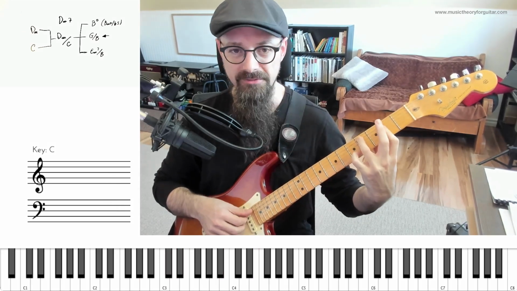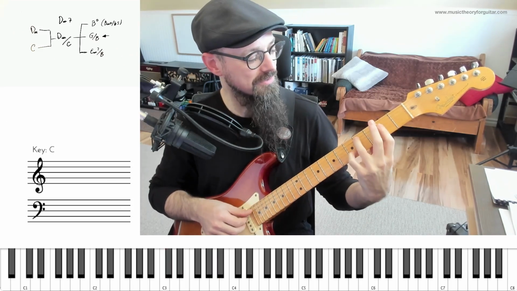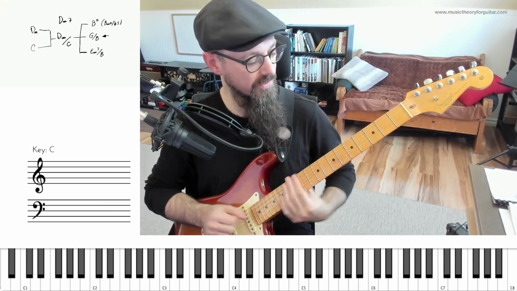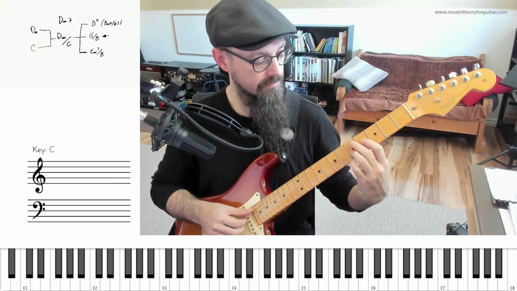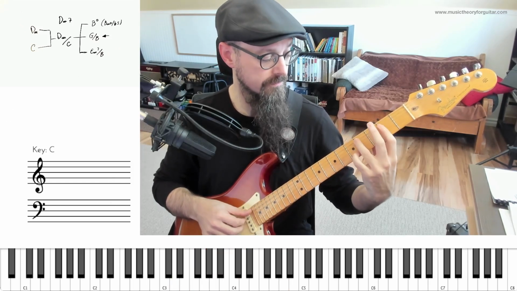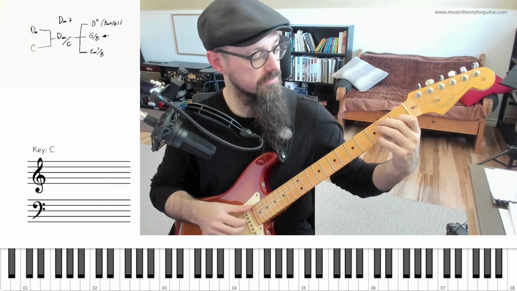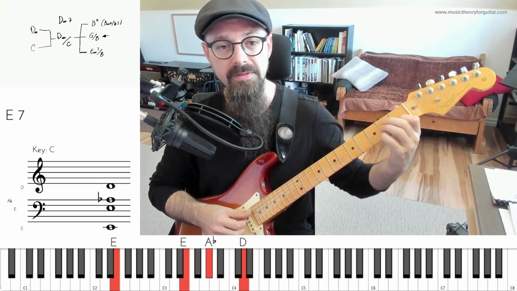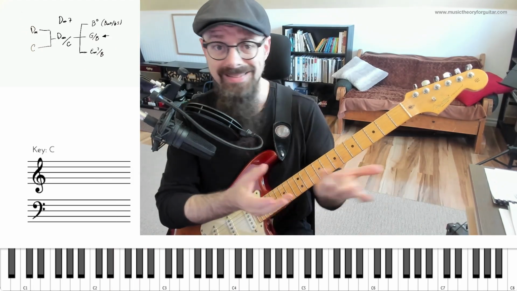Proving surprisingly difficult today to play this inversion. My fingers are not feeling really good apparently. And then second, 5th one, and I just modulated very smoothly and very simply from C major to A major.